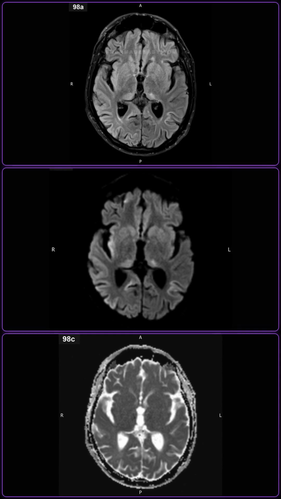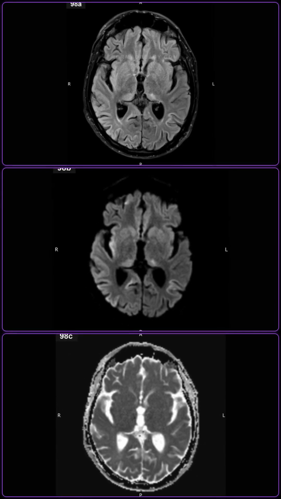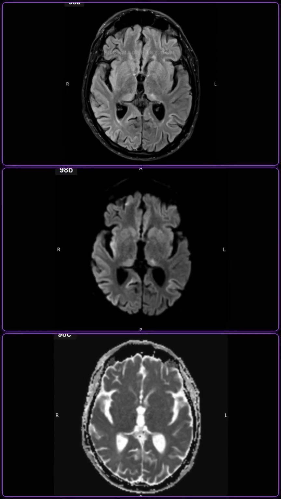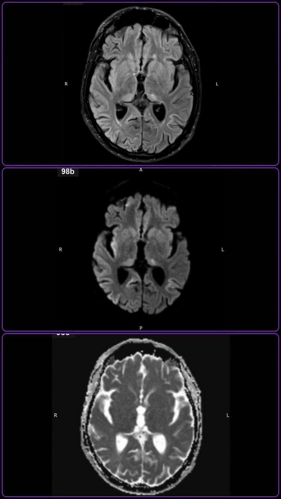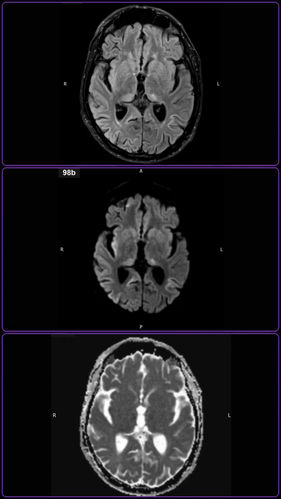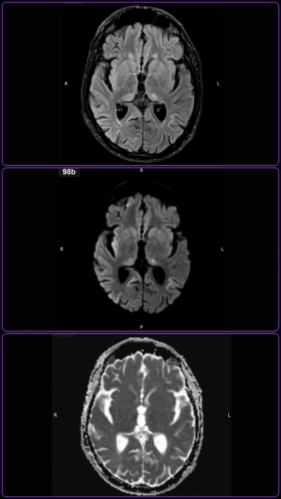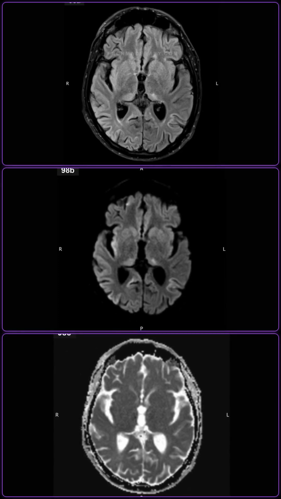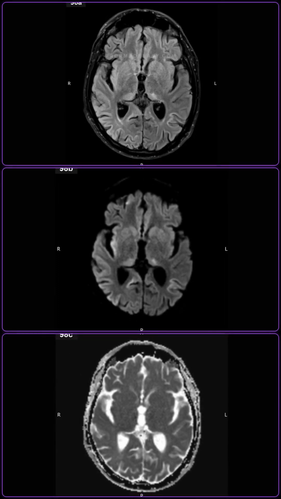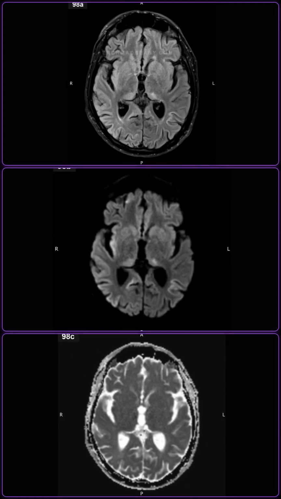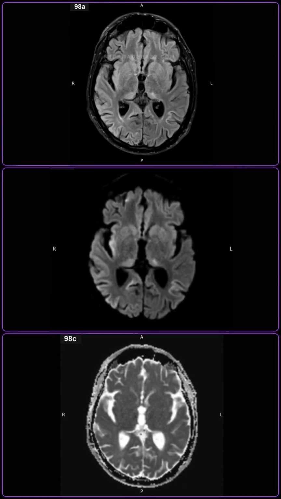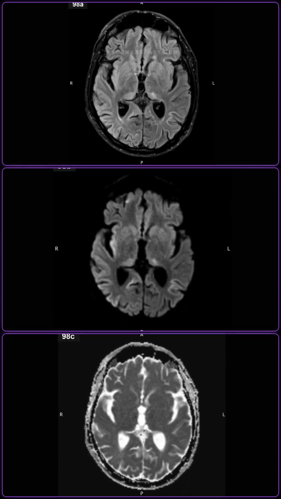I am showing you the corresponding diffusion-weighted sequences. What do they demonstrate? The diffusion-weighted MRI shows matching areas of hyperintensity in the bilateral thalami and cortical gyri. The corresponding apparent diffusion coefficient map confirms true restricted diffusion, indicating cytotoxic edema. These restricted diffusion changes are symmetrical and correspond to the FLAIR signal abnormalities.